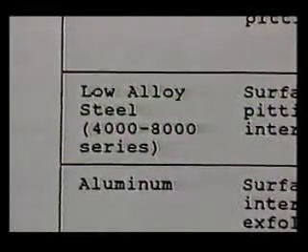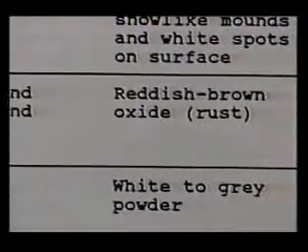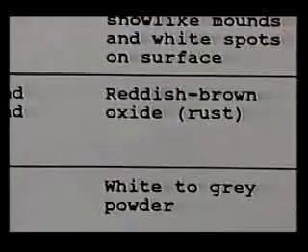Low alloy steels are vulnerable to surface oxidation, pitting, and intergranular corrosion. The reddish-brown product which is formed is rust, something which is easy to recognize. When corrosion attacks stainless steel, the surface darkens and becomes rough. Corrosive environments and industrial pollutants will cause corrosion on stainless.